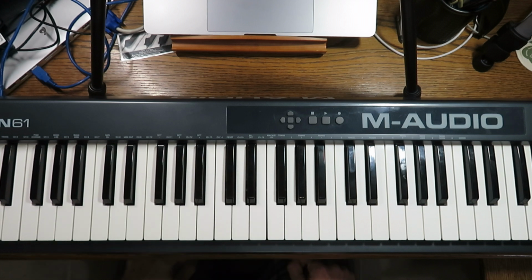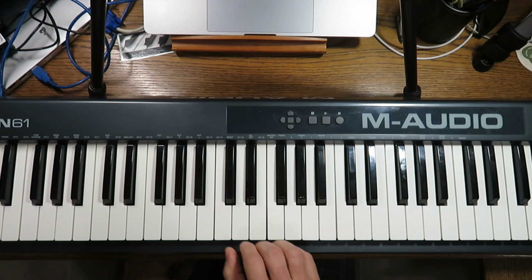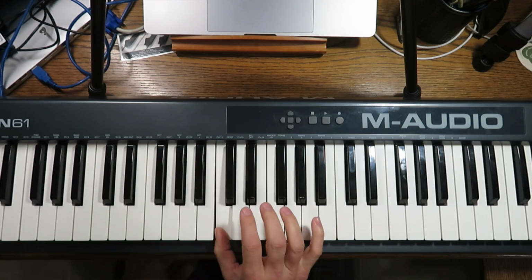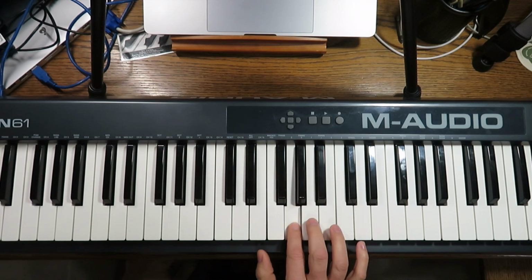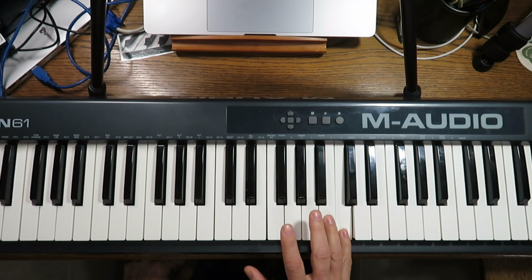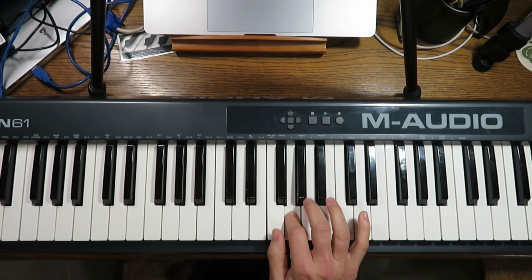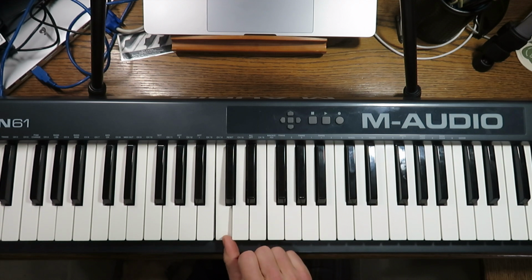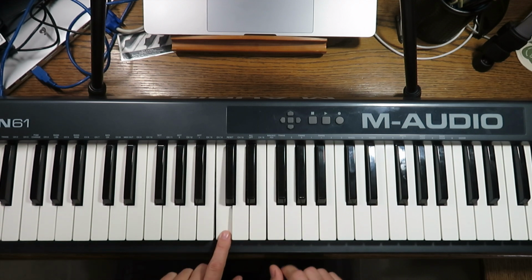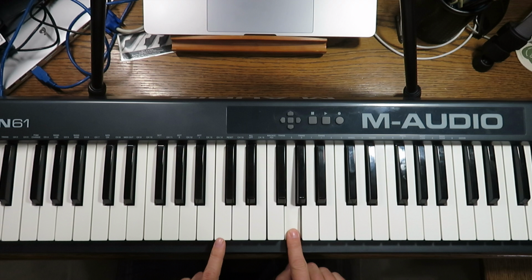Okay, so let's talk about scales real quick and listen to some of them. Let's start in the key of C. With C major, we have no sharps or flats, and we follow the whole step, half step pattern: whole step, whole step, half step, whole step, whole step, whole step, half step. No sharps or flats.